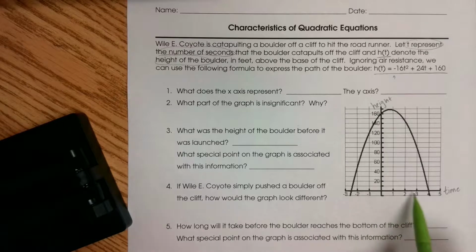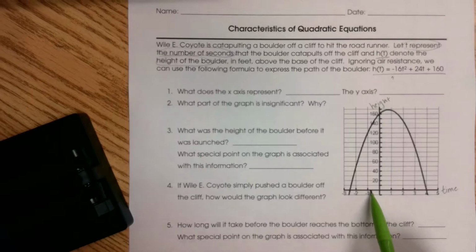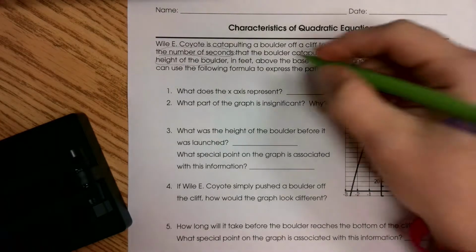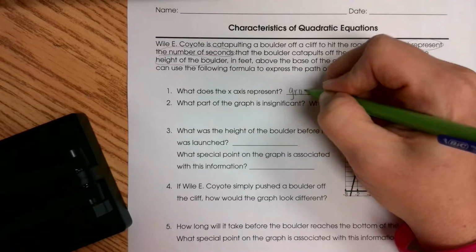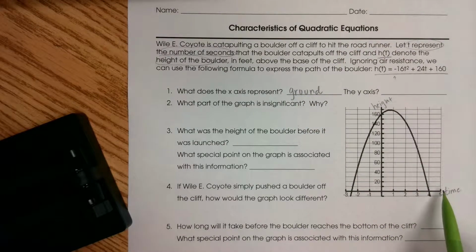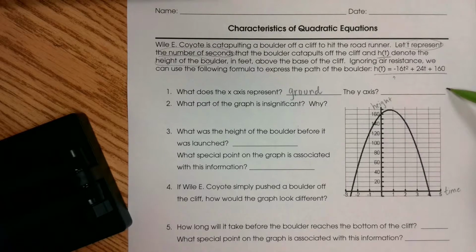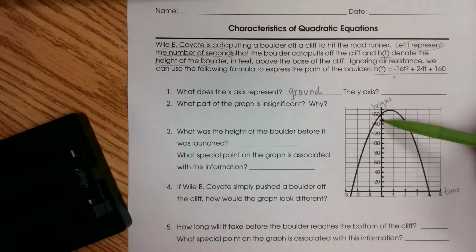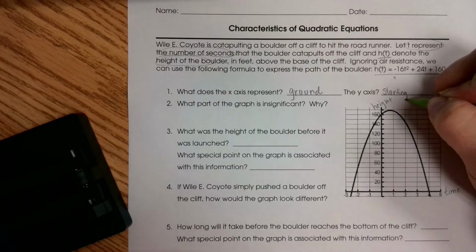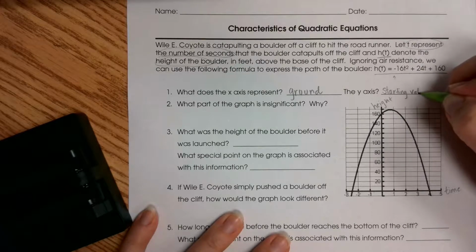So all along the x-axis, all of my height values are 0. So the x-axis represents the ground. Here is the ground where the boulder is going to hit the ground. So the y-axis kind of represents where my height is, my starting value of the boulder.